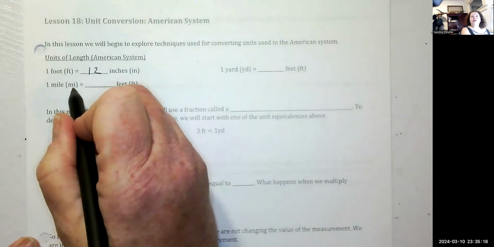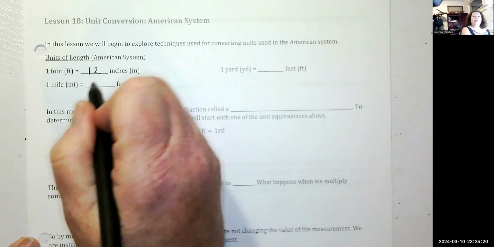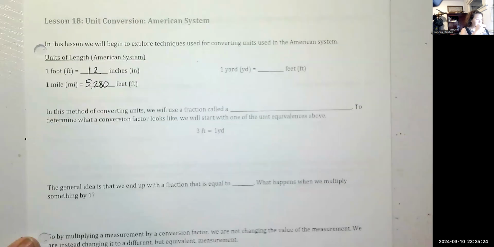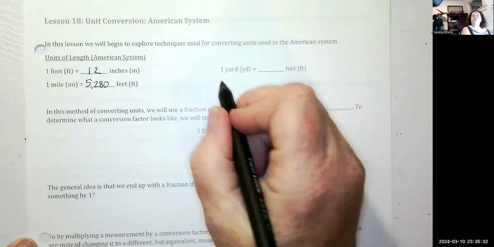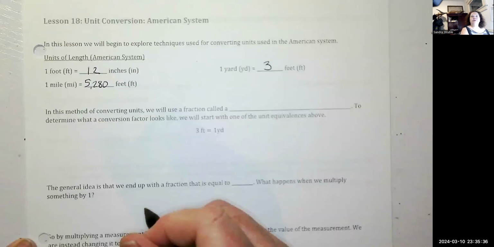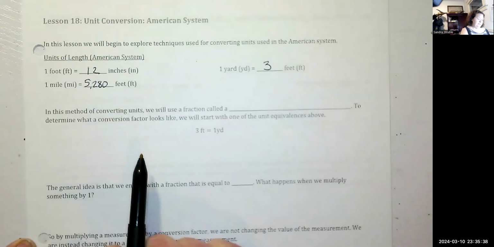For miles, the abbreviation is MI, and there are 5,280 feet in 1 mile. So you can say 1 mile is equal to 5,280 feet, or 5,280 feet is equal to 1 mile. 1 yard is equal to 3 feet. So those are the conversions that we're using for now.